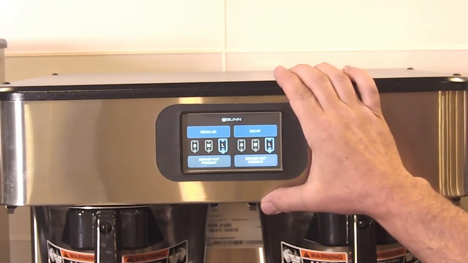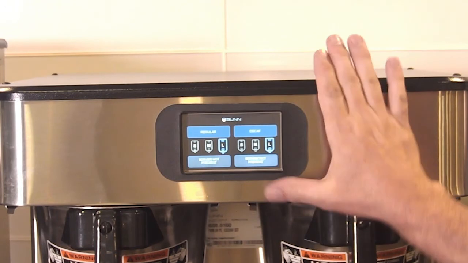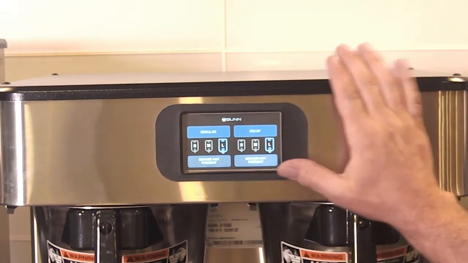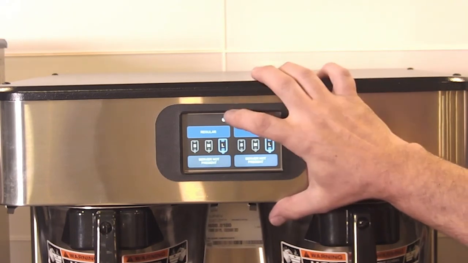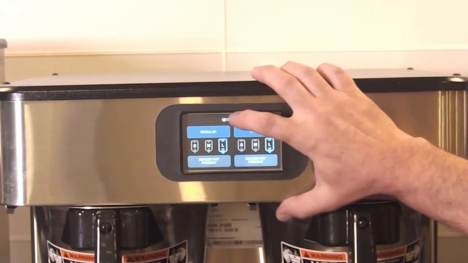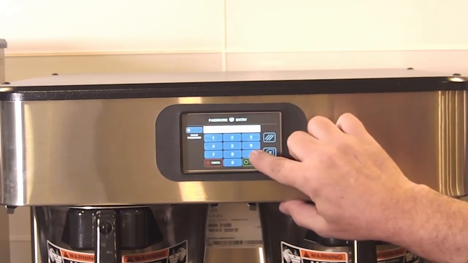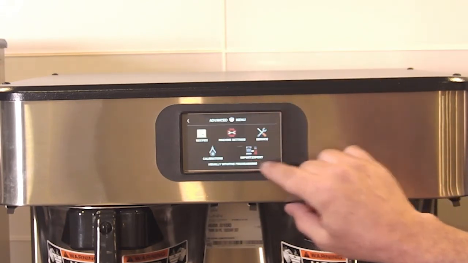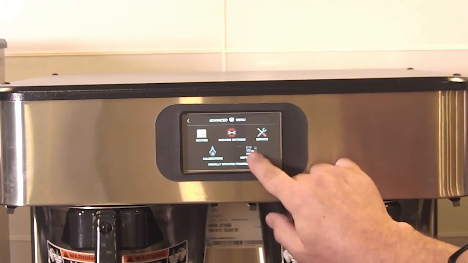We can use a USB thumb drive to copy the settings from one machine to another machine. So you can have a machine and do all the programming and testing that you need to do, and then copy all the settings and recipes onto a thumb drive to put onto all of your other equipment out in the field. We're going to go to advanced. We're going to pass up the password screen, and we'll go to import export.